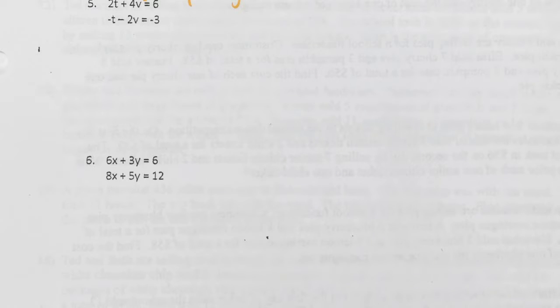On 5, did y'all get 0, 0? Yes. No, because if they're the same sign, you just subtract.